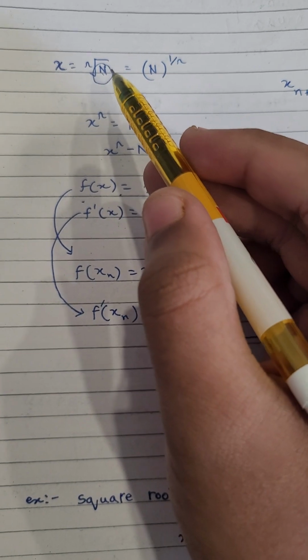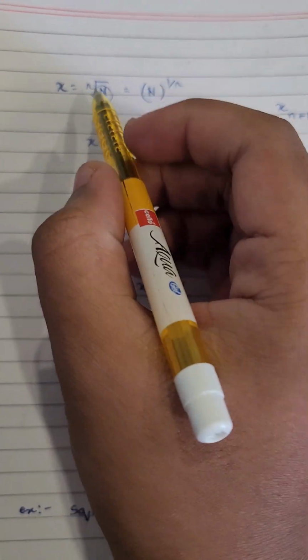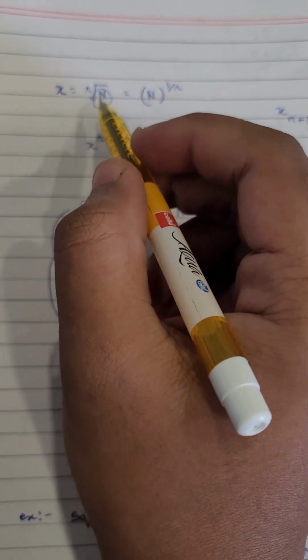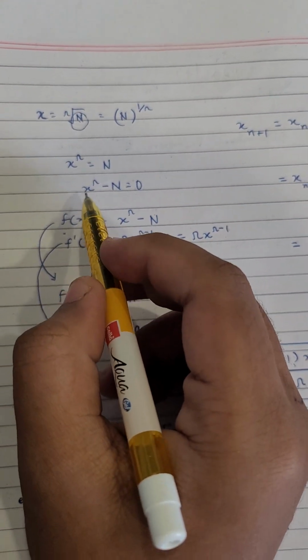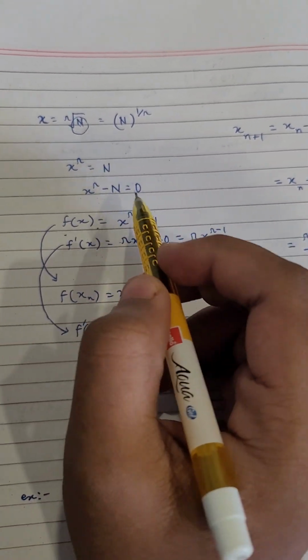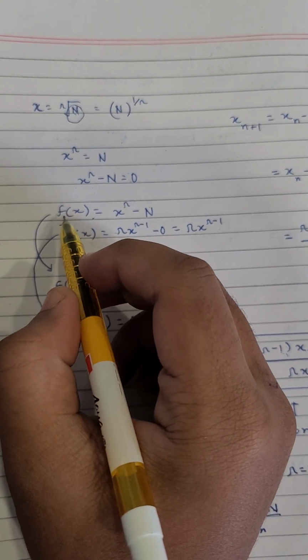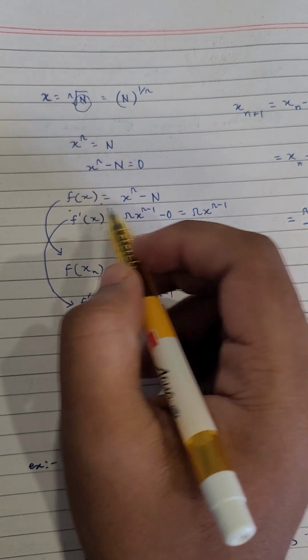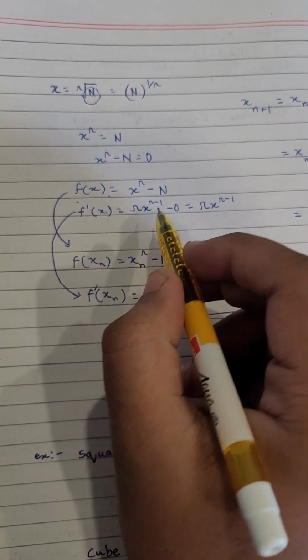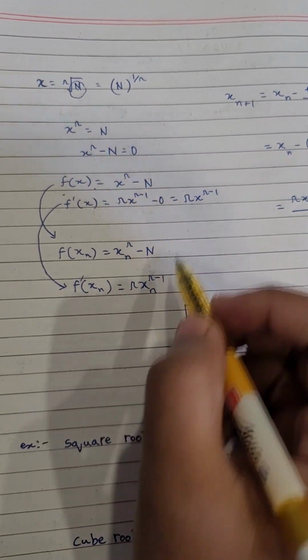Today we are going to discuss how we can find the rth root of a natural number N. Let this value be equal to x. So x is equal to the rth root of capital N. So x to the power r is equal to N, and x to the power r minus N should be equal to 0. Now let this be a function f of x equal to x to the power r minus N. If we take the derivative of this function, we are going to get this.